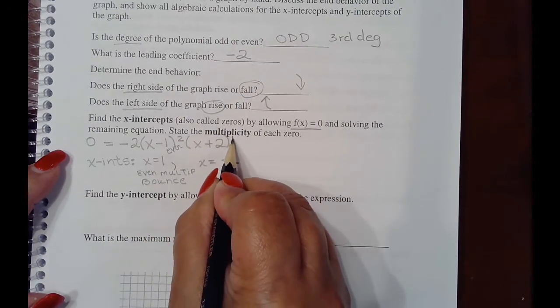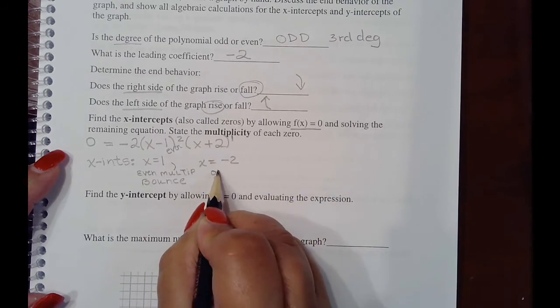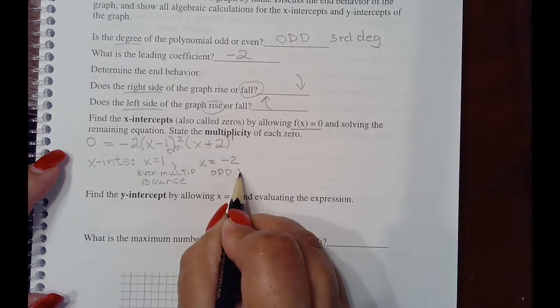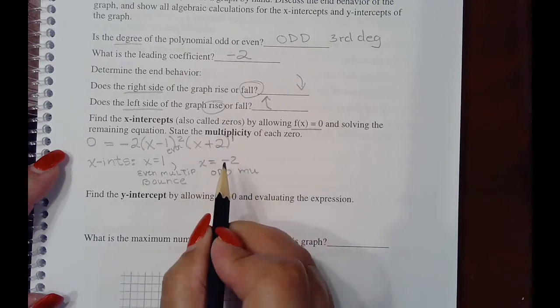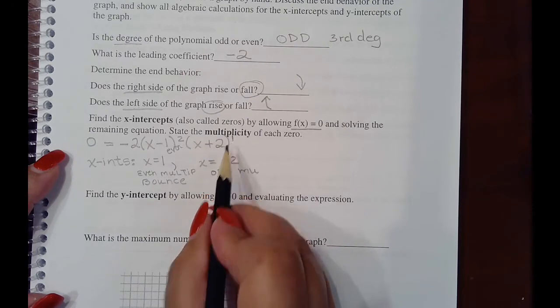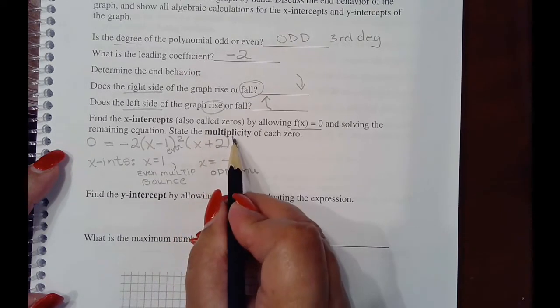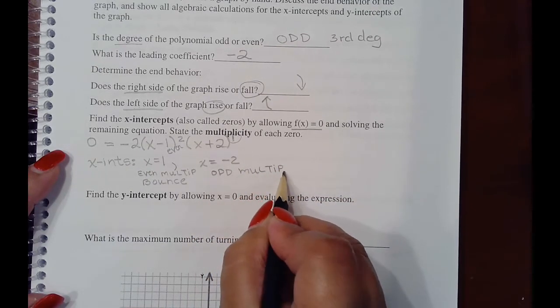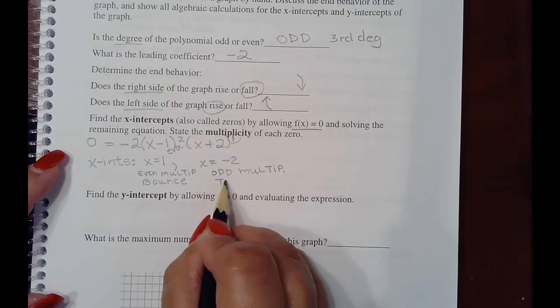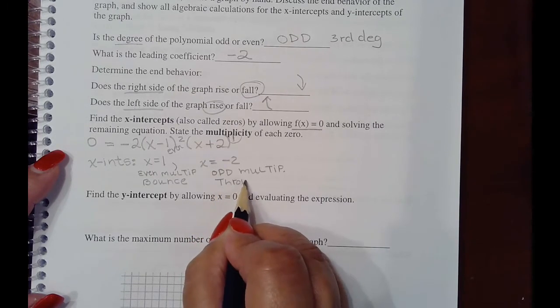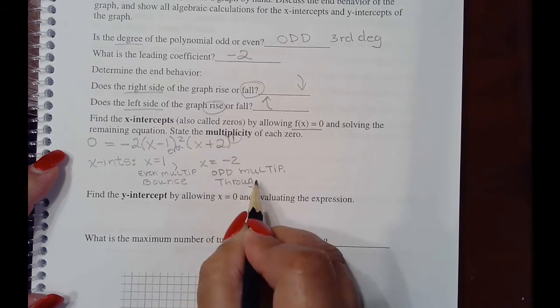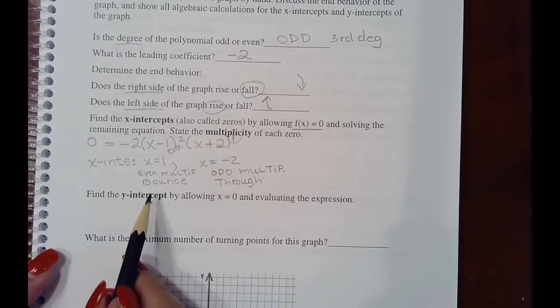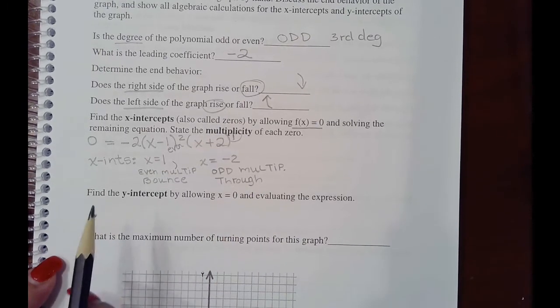That has a power of 1. 1 is an odd number. So therefore, this 0 had an odd multiplicity because this came from this, the power was 1. So this had an odd multiplicity, and therefore this is going to be a through point. You're going to go right through that x-intercept. This one we're not going to go right through, we're going to bounce off of it.